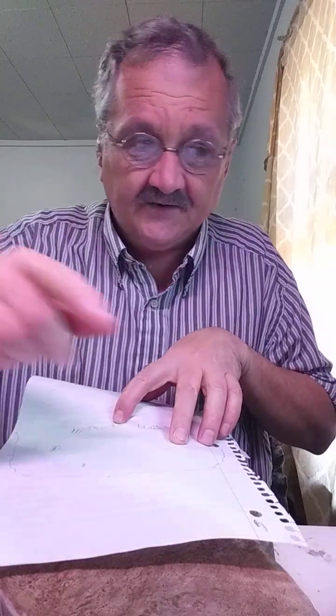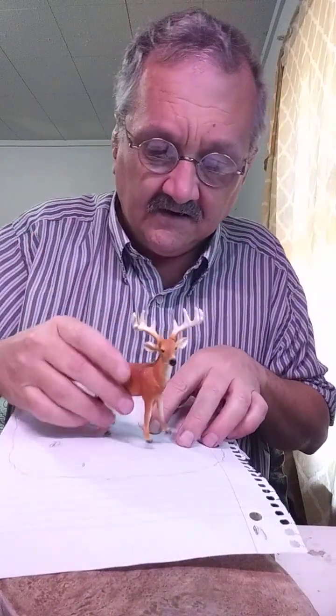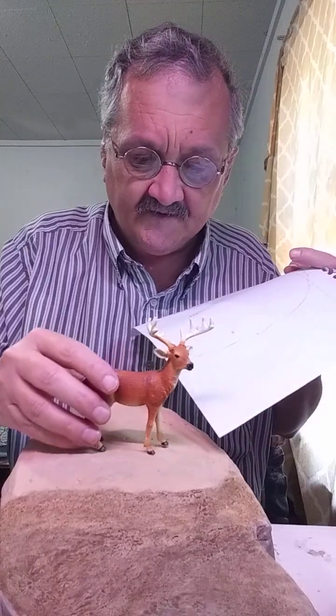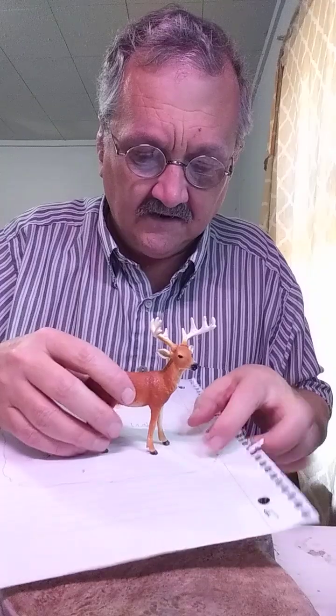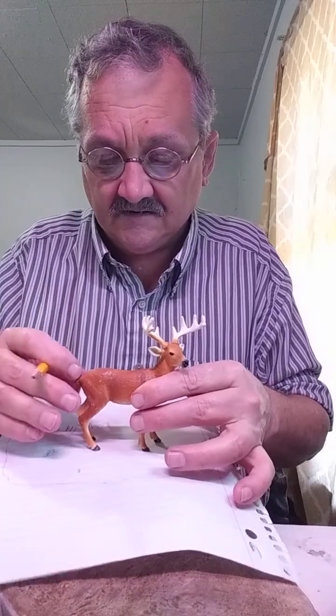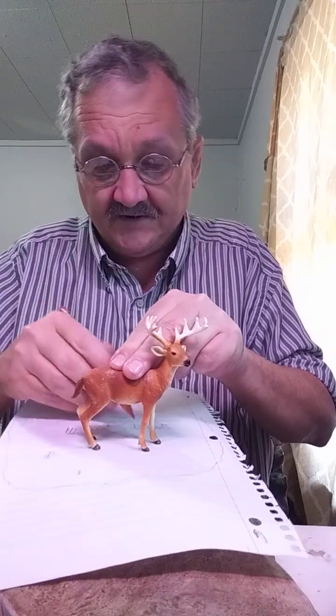Then I'll take my figure, which in this case is the deer, and I figured out I'm going to place it near the edge of the water. Like that. It doesn't have to be exactly how you're going to do it. You can do this with any kind of armor or vehicle or any other animal. And I'll just mark where the feet are going to be.